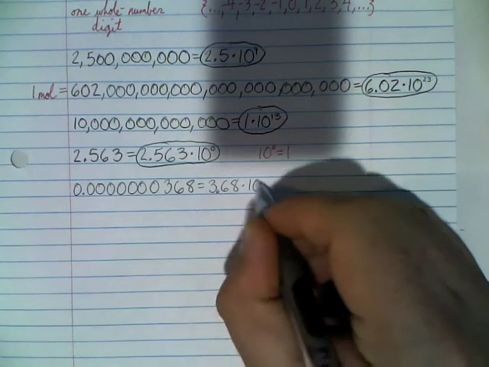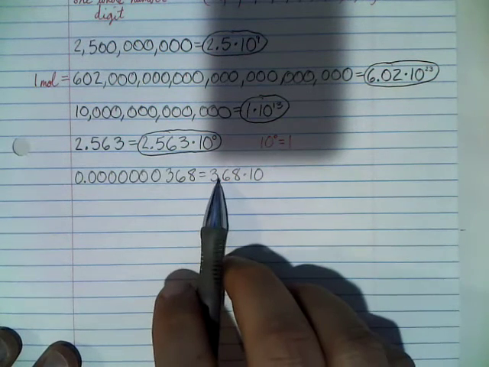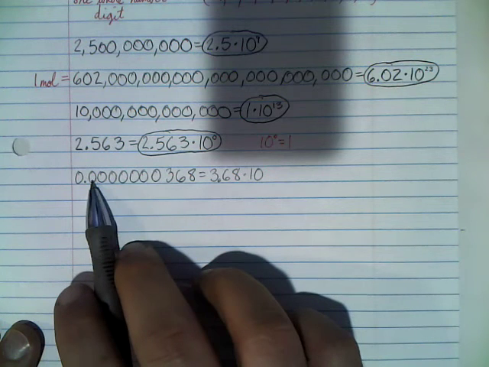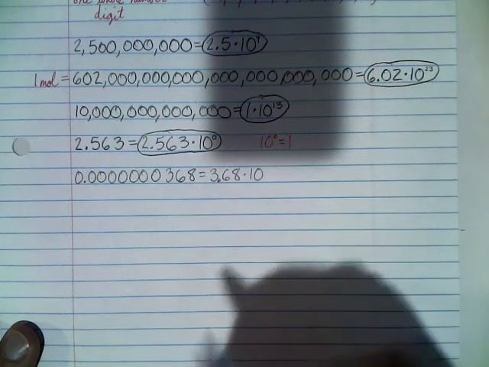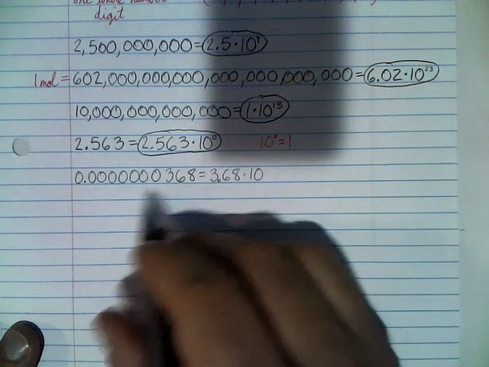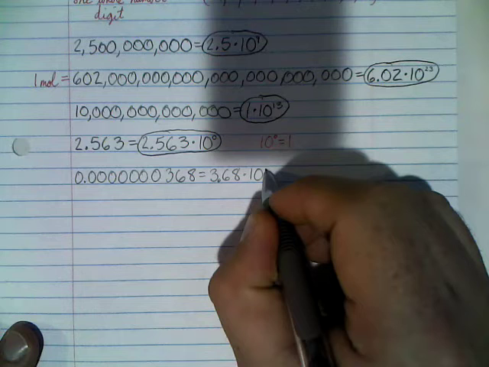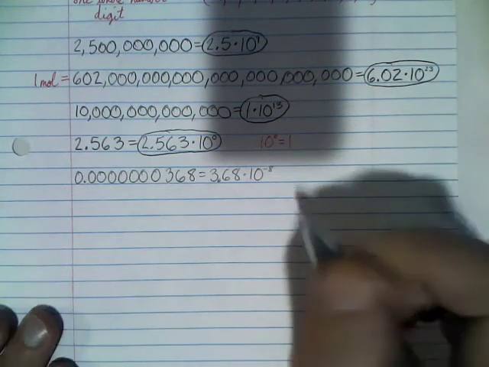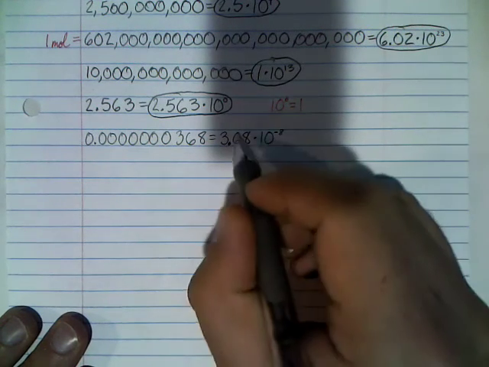Then times 10, and well, how many times do we need to move the decimal? Well, I'd need to move the decimal once to get it to the other side of the 3, and then I'd have to move it 7 more times to get all those zeros. Well, once and then 7 more is 8. But the thing is here, moving the decimal this direction would make this smaller. So in order to make it smaller, we're going to make our exponent a negative. So this will be 3.68 times 10 to the negative 8th power.